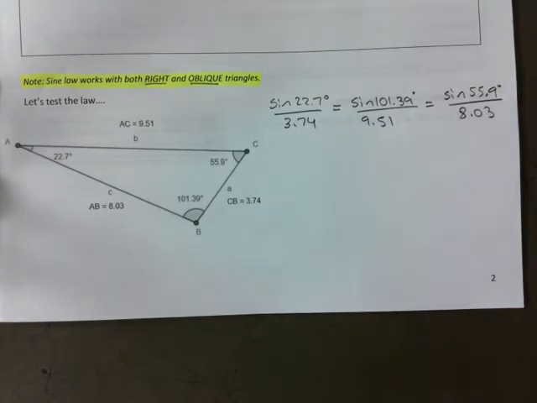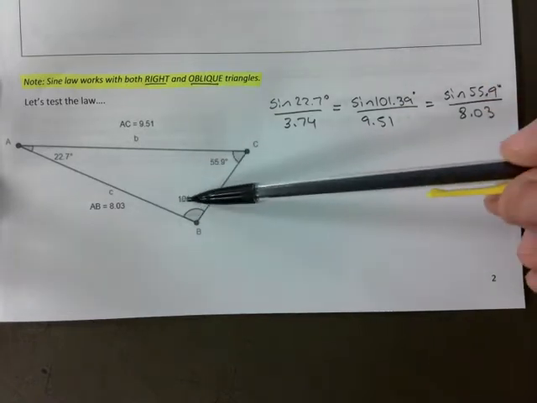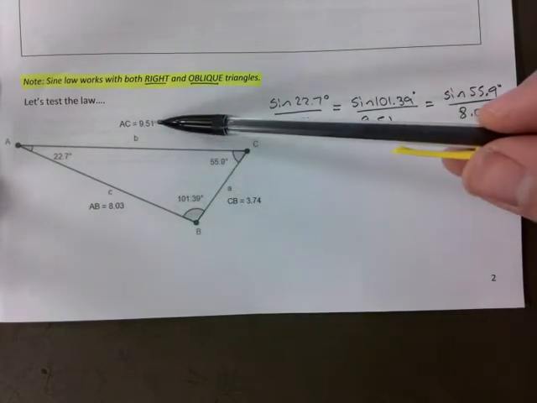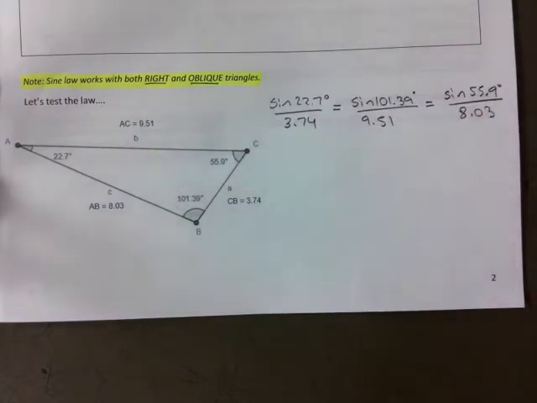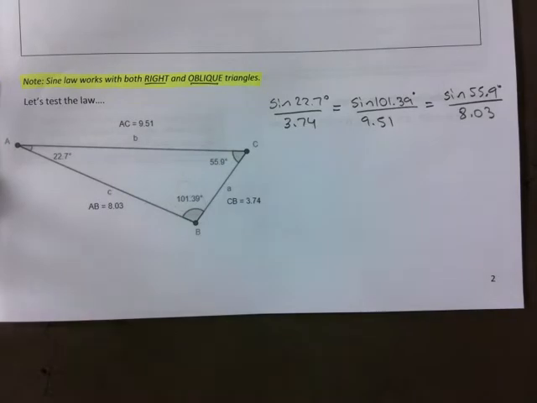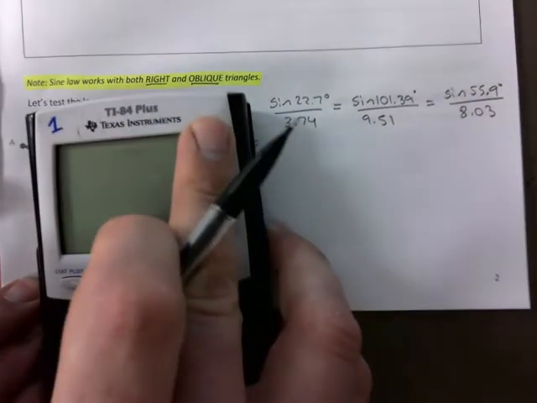Before I move on, this is very important because some students just blindly trust their answers every time. The largest angle right here is this one, right? It has to have the longest side across from it, or else you made a mistake. You've got to go back to the drawing board. The longest side is across the largest angle. So let's divide this. Grab your calculator.